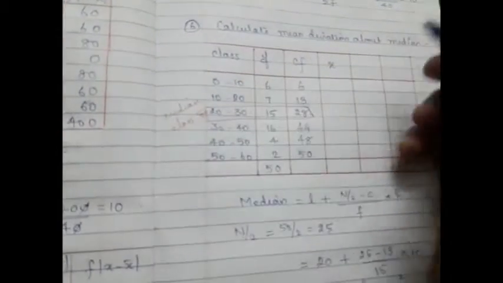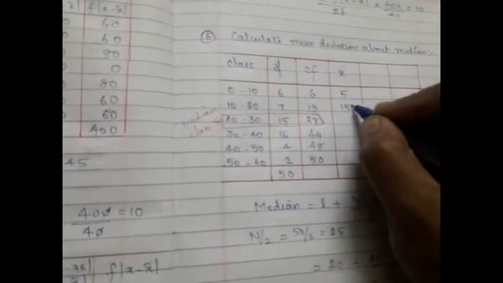Right? After finding the median, what is our next step? We have to find the deviation of the x values from the median. So for that we need the x values. We don't have x, we have class intervals. So we have to find x first. How will we find the x? The midpoints of all these. So 0 plus 10 is 10, divided by 2 is going to be 5. 20 plus 10 is going to be 30, divided by 2 is 15. Then it is going to be 25, 35, 45 and 55.